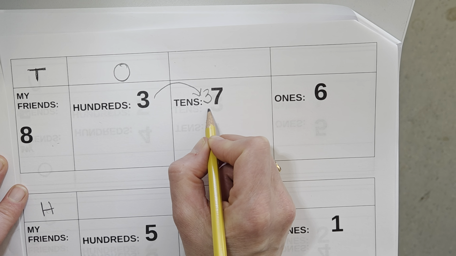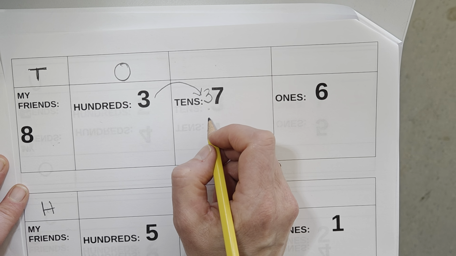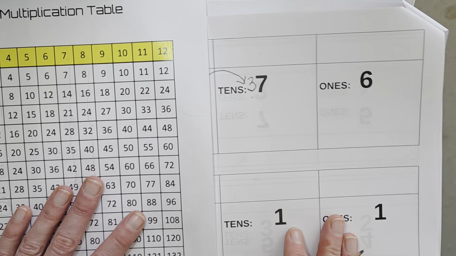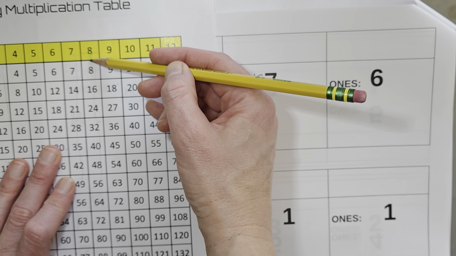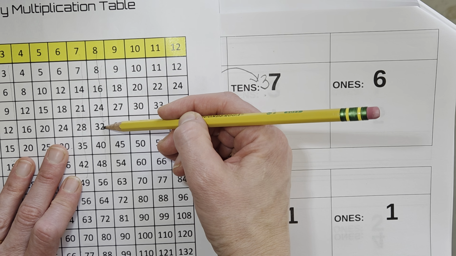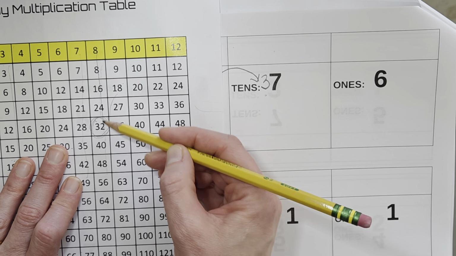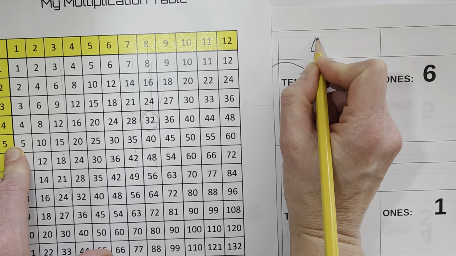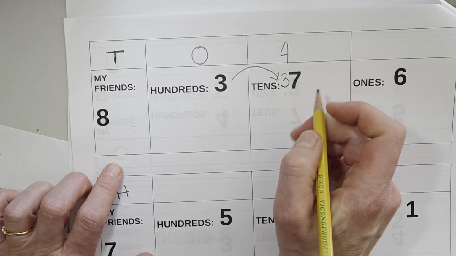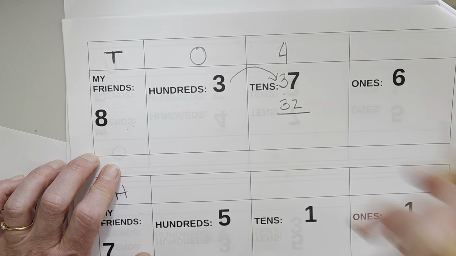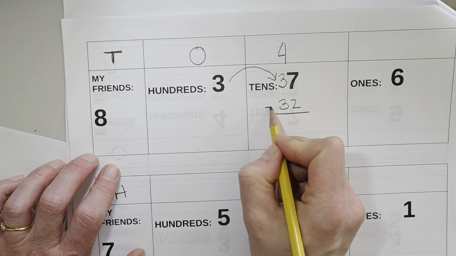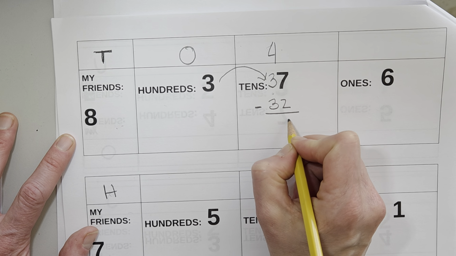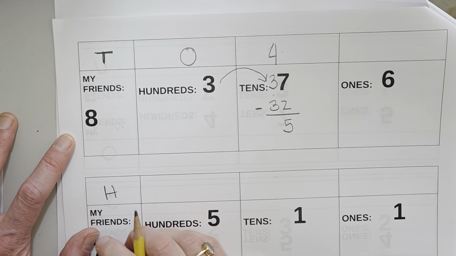Okay, now we're looking at 37 tens. If I'm giving out 37 tens, let's take a look at our 8s. Can we get close to 37 from 8? Go down your 8s. I don't have 37, but I do have 32. Okay? 32, so 8 times 4. 8 times 4 equals 32. Okay, so I can give away 32 of them, but I still have some left. How many do I have left? 37 minus 32 is 5. I have 5 left over.